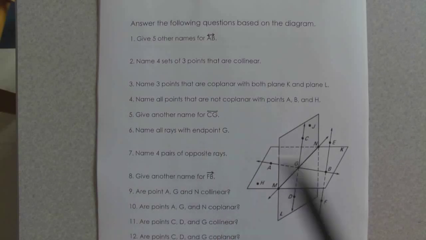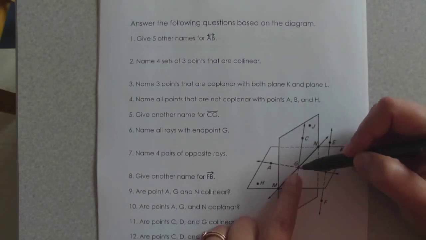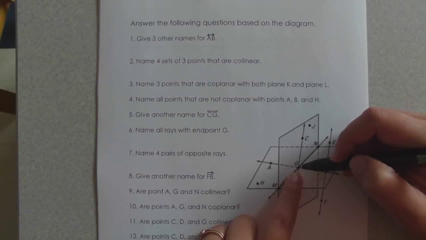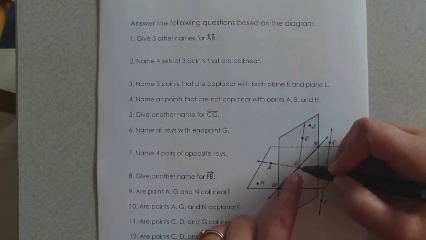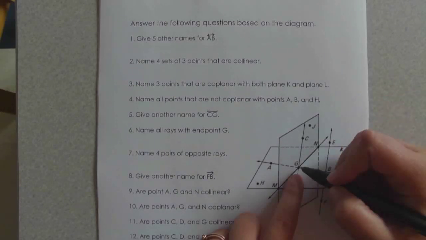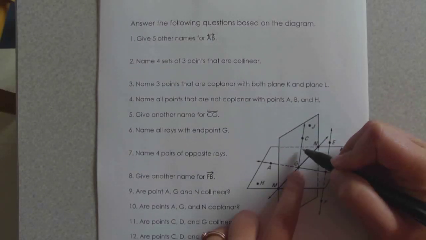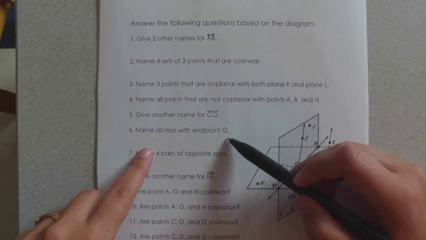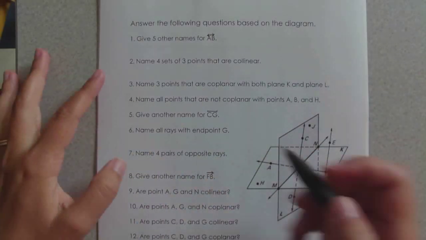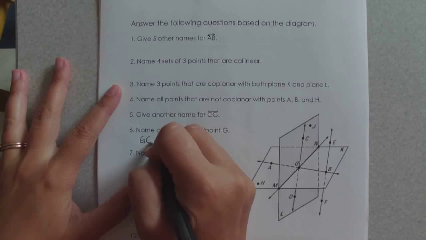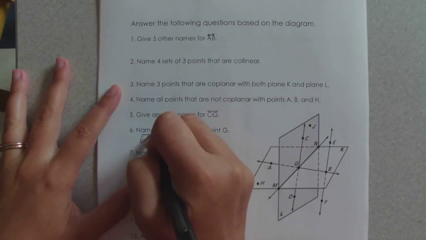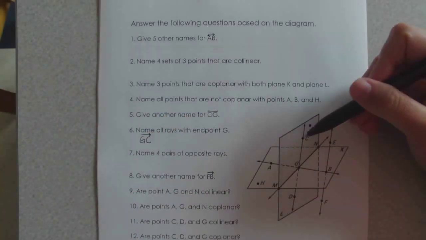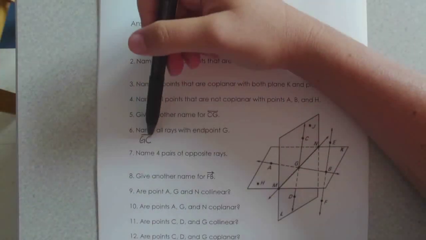Number 6, name all rays with endpoint G. So if this is G here, a ray is, well, you should know what a ray is, right? It ends at one point and it goes on forever in the opposite direction. So like G, C, that would be a ray with endpoint G. GB would be a ray with endpoint G. So I want you to list them all and I want you to watch your notation. So GC is a ray. Now it extends forever in the direction of C. So the arrow needs to be with the C.